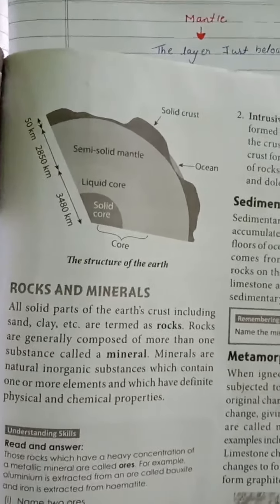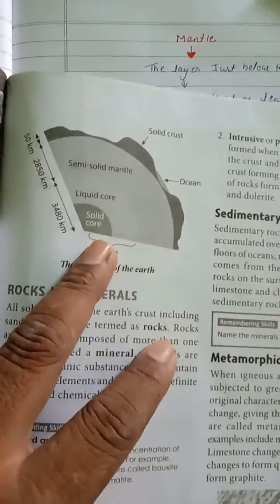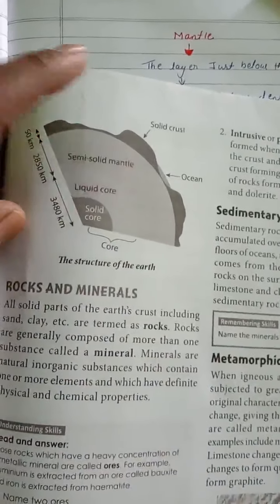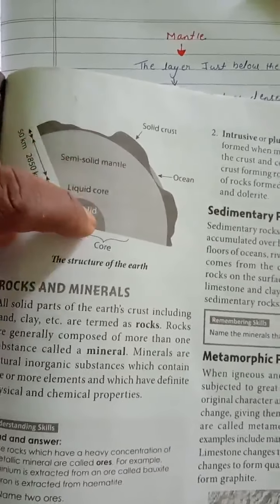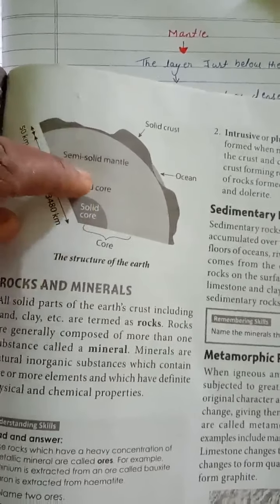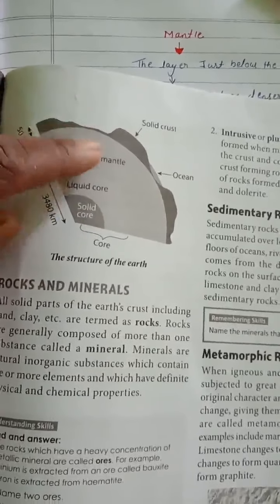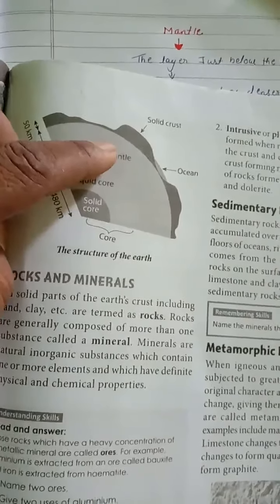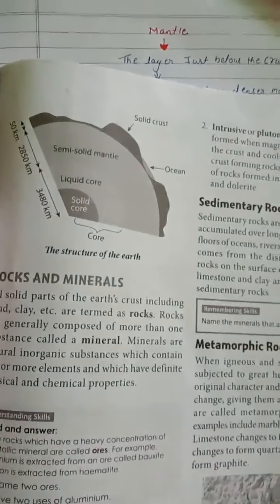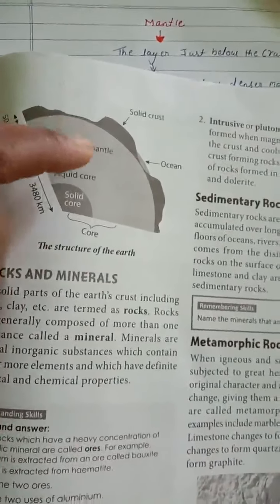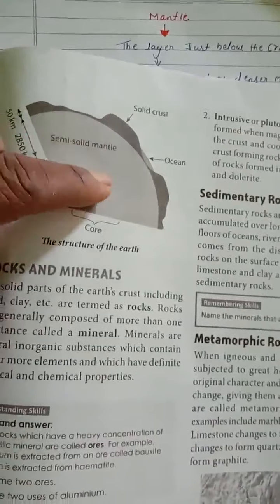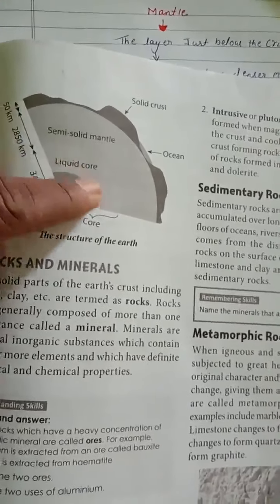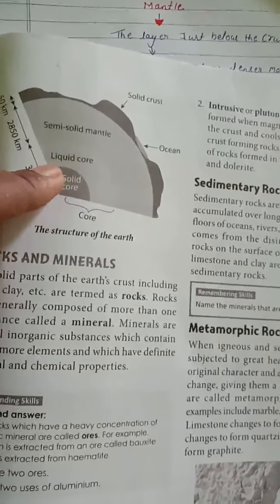Now look at the structure of the earth core. It is of three types: semi-solid matter, liquid core, and solid core. Here we can find semi-solid core, जो हमें semi-solid के रूप में means not to be liquid or not to be solid. Here we can see the liquid core, and the last one is solid core. The innermost is solid core.